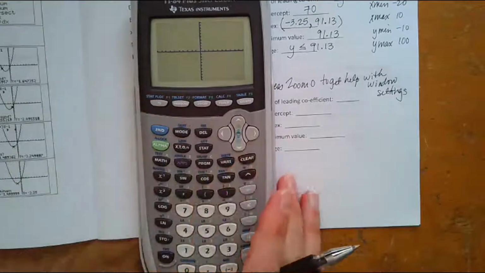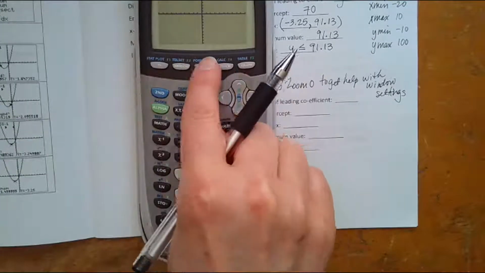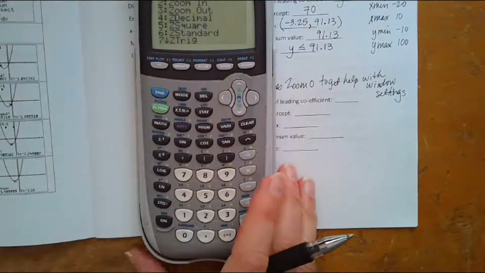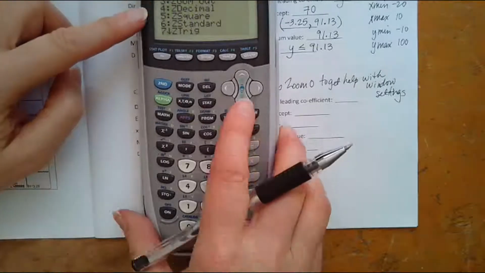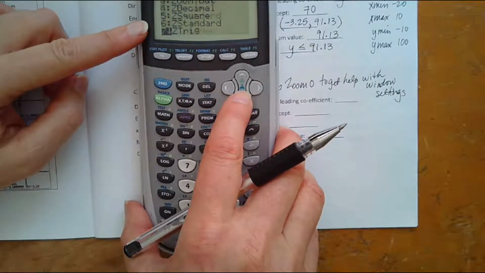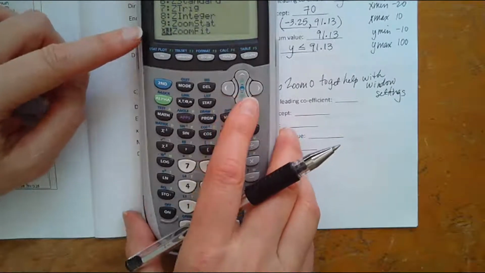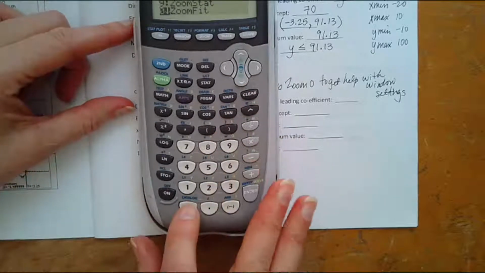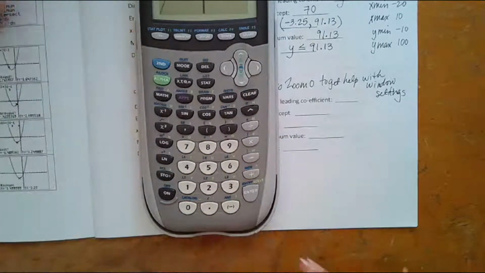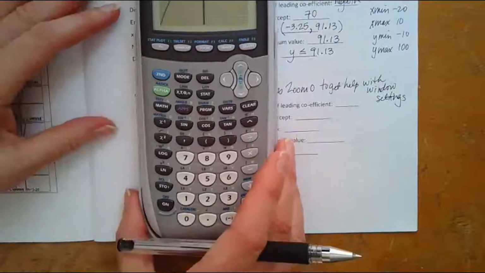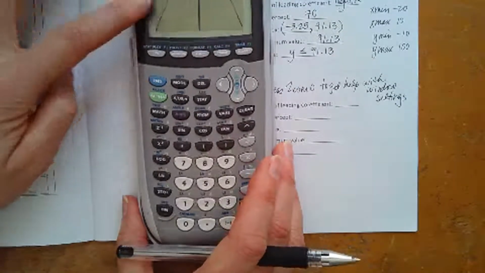you see nothing, you can press on the top menu, there's zoom, press zoom, and you don't see the 0 yet because it's right down here. I'm just going to show you. Zoom is right here, it's zoom fit. You can press zoom 0 and it'll show you where the graph is. So it's giving you a bit of a starting point.